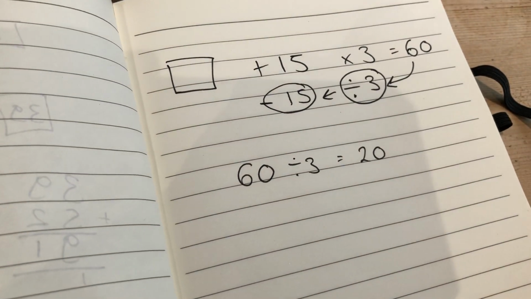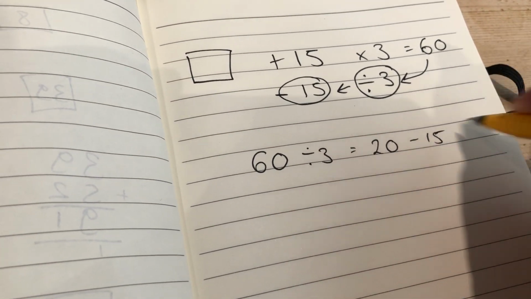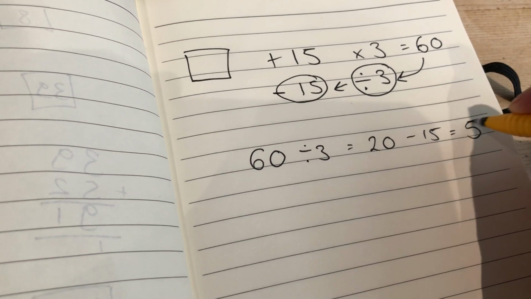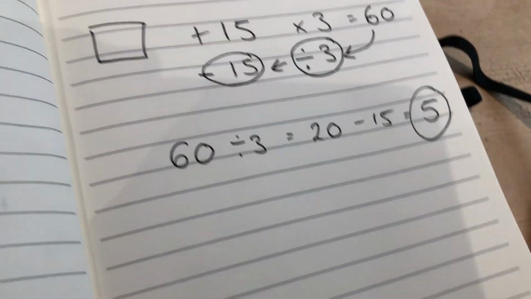If I couldn't, do a quick bus stop method, that's fine. I've got 20, take away 15. Again, I should be able to do that easy enough in my head. Again, if you can't, do a written method. Gives me 5. I think that's what my answer is.